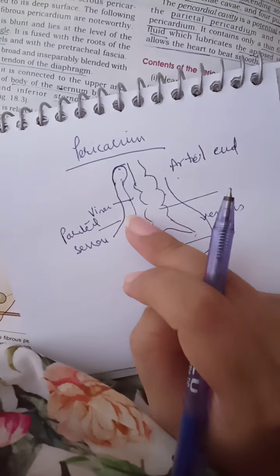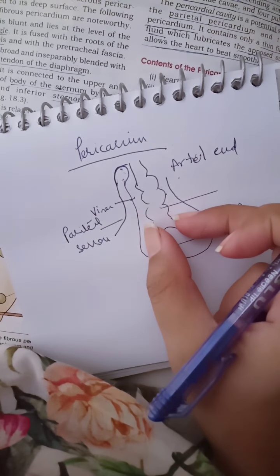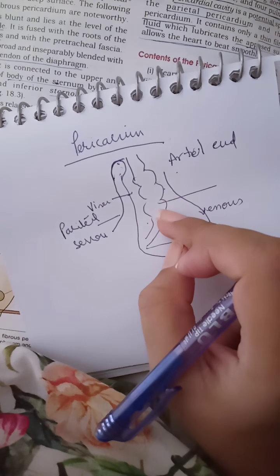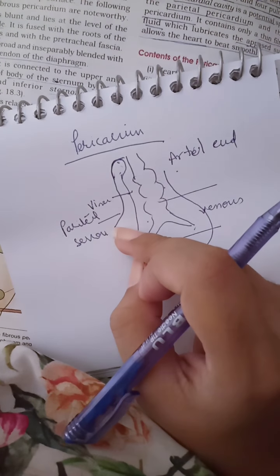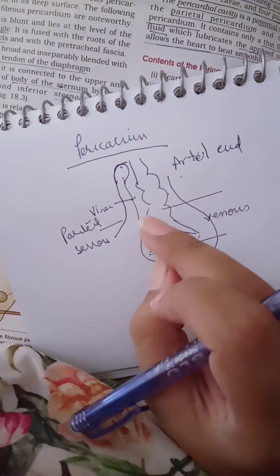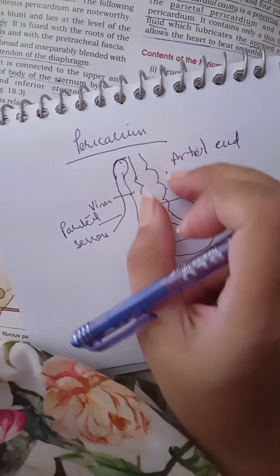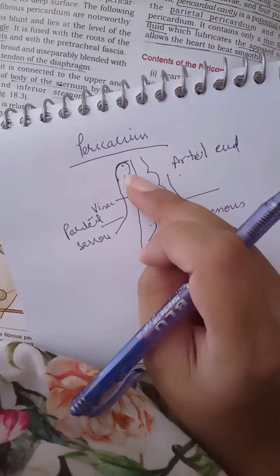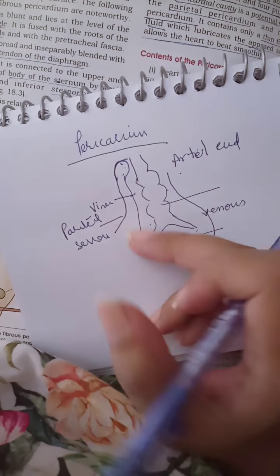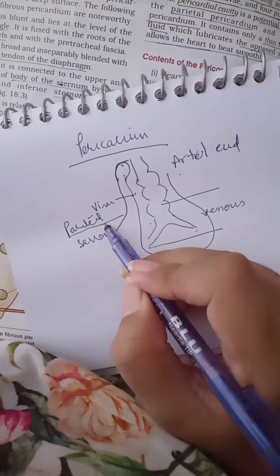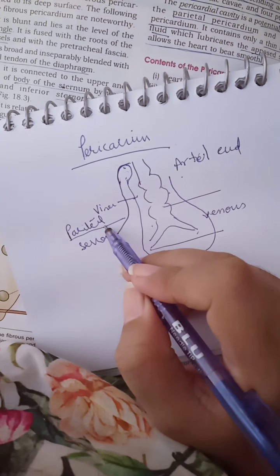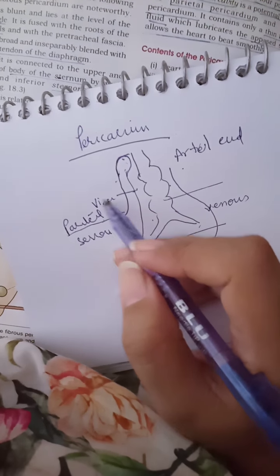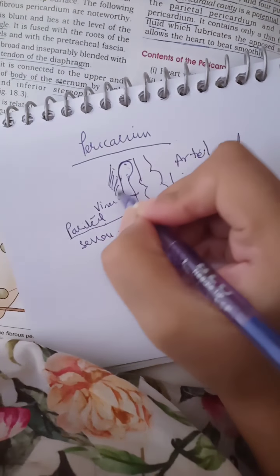When the heart tube enters into the pericardium, the part that lies adjacent to the heart will be called the visceral layer of the serous pericardium, and that will surround the heart from all sides. Whereas one portion of this serous pericardium will get reflected onto itself, and that will be called the parietal part of the serous pericardium, and this will lie under another layer of pericardium which is called the fibrous pericardium.